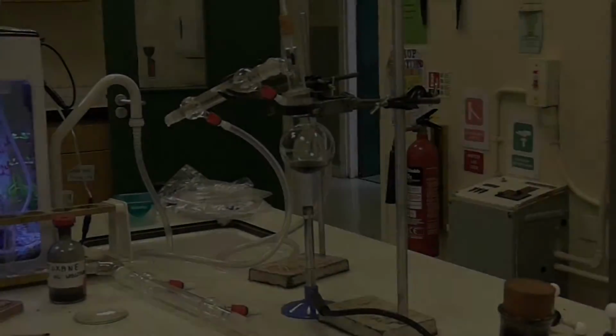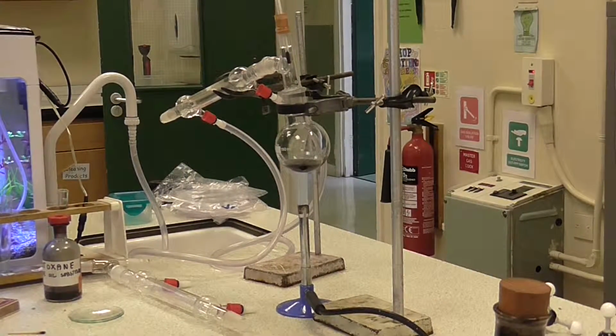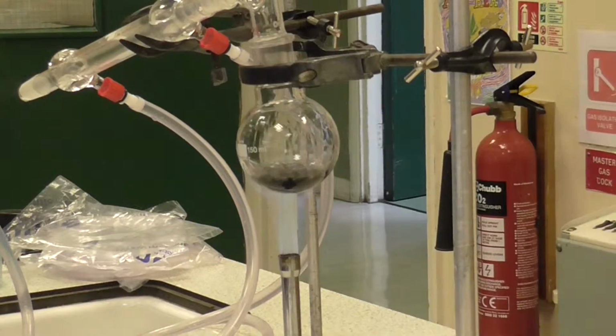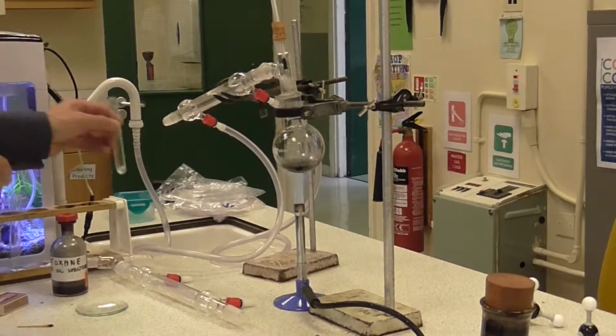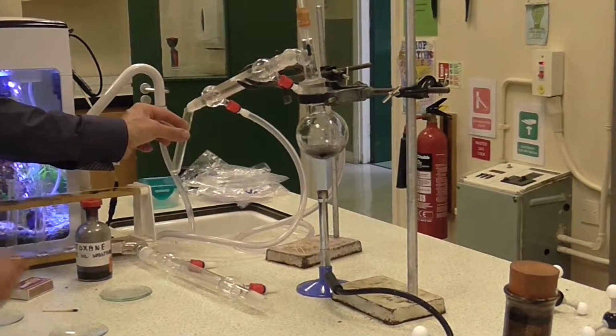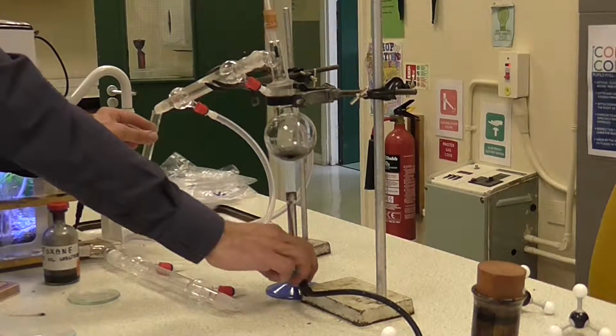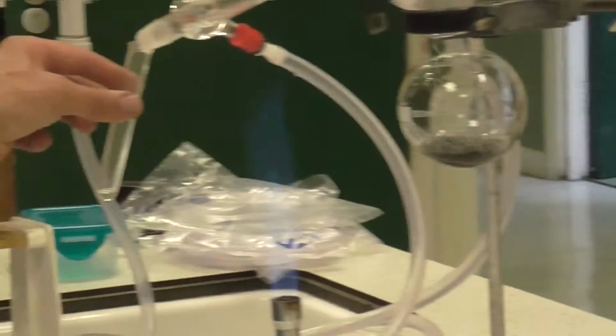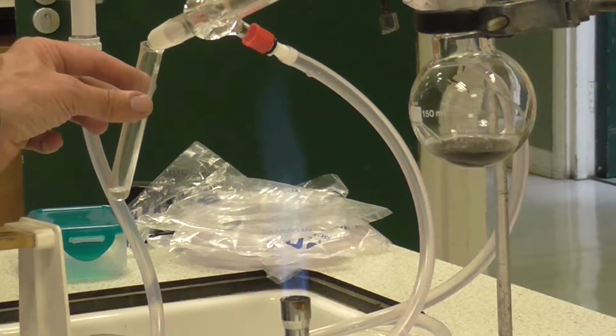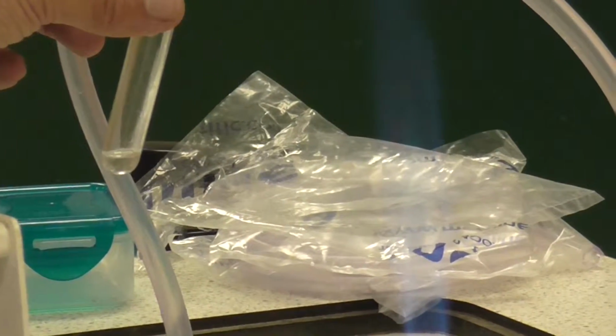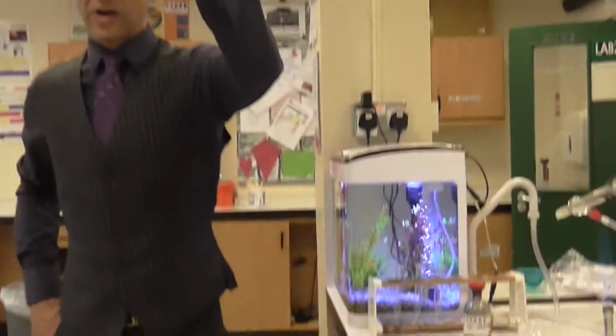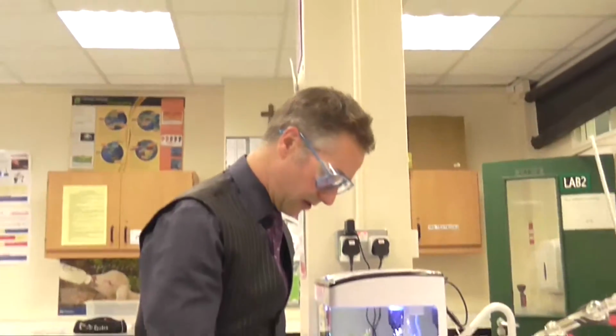I'm going to heat the apparatus to a higher temperature. It is now getting to about 140 degrees. Now if we go up to above 160, so we should be collecting diesel at this point. Again, we've got a clear liquid, but this time it's not quite as runny, it's a little bit thicker and more oily.